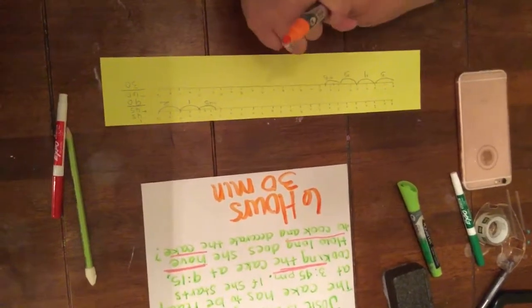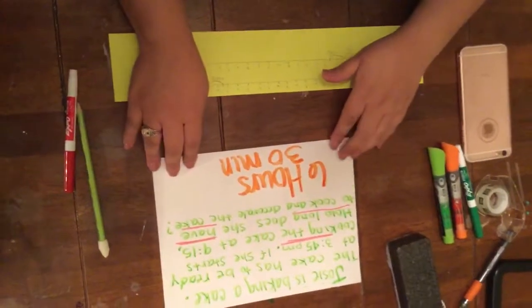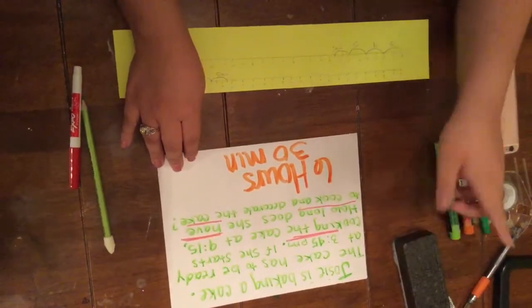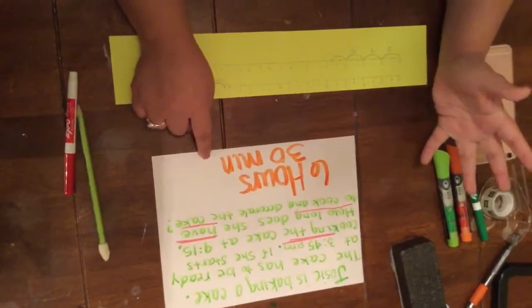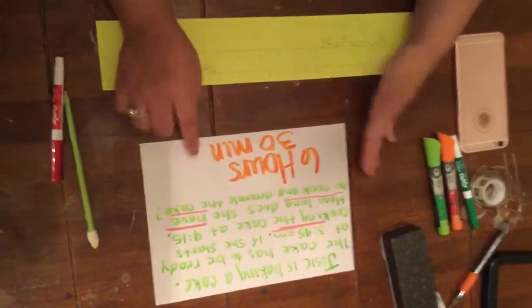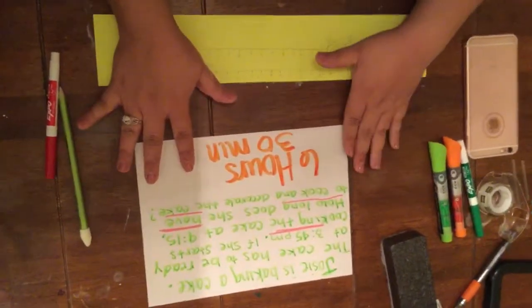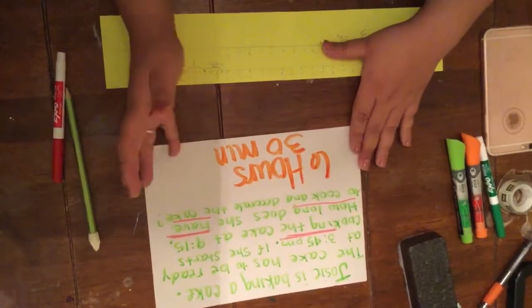And one thing that we need to know is that a lot of us get confused because sometimes we forget that we need to make sure we don't forget our minutes, because sometimes when we hear our parents, they say, oh, what time is it? And they say it's 3 o'clock, but it's really 3:15. And sometimes we forget that we need to add those minutes, because those minutes do make a difference.